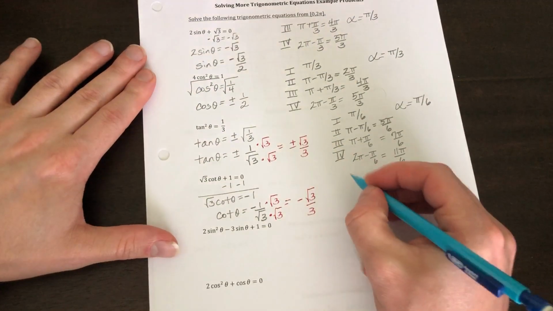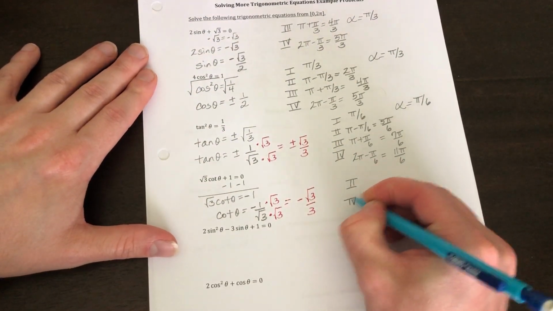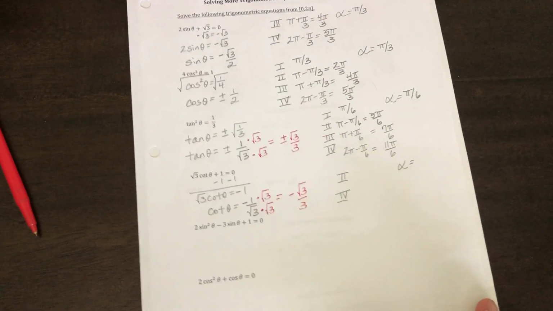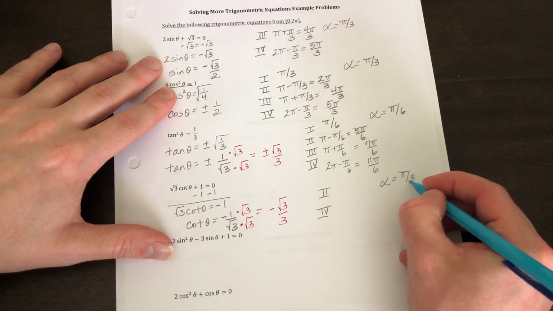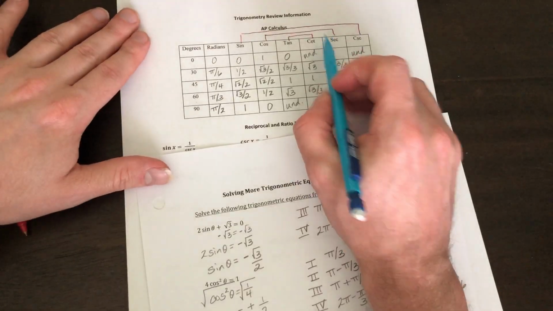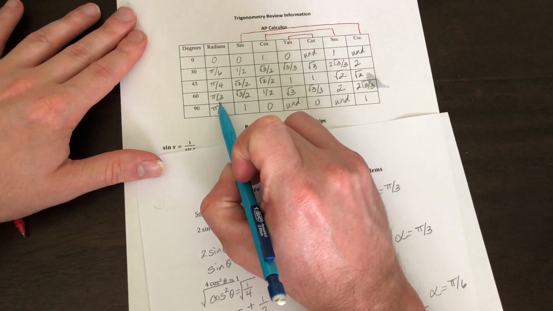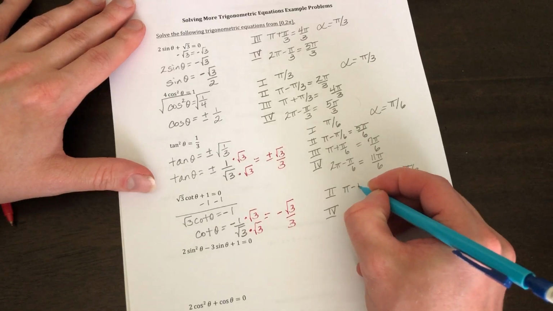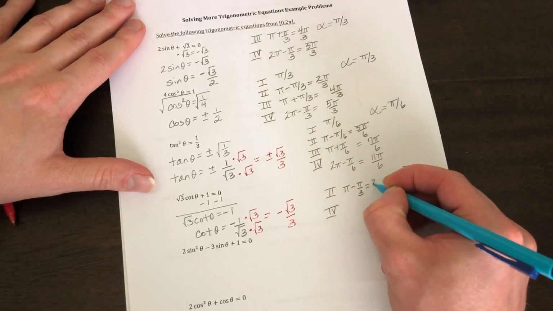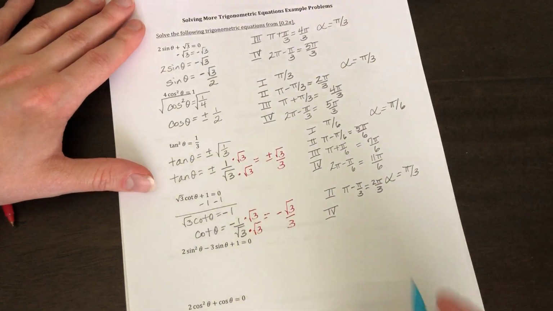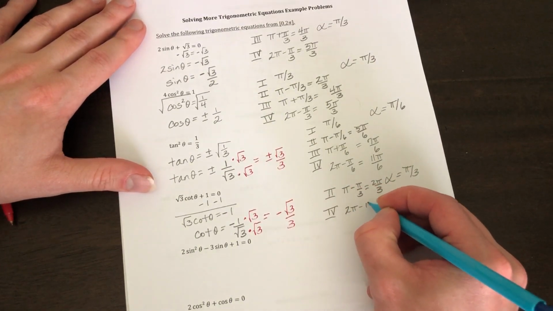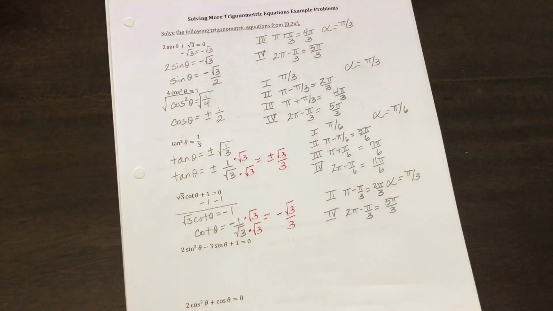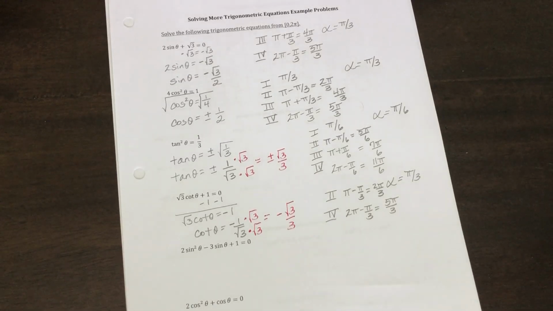So cotangent is negative in quadrant 2 and quadrant 4. Your reference angle is going to be pi over 3. Okay, we get that from our trig chart. Cotangent is equal to square root of 3 over 3 at pi over 3. Okay, quadrant 2 answer is going to be pi minus pi over 3, which is 2 pi over 3. And a quadrant 4 answer is going to be 2 pi minus pi over 3, which is 5 pi over 3. And we only have 2 answers on that one. There wasn't any sort of plus or minus.